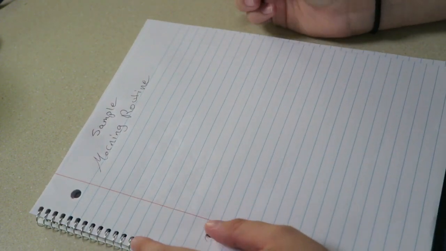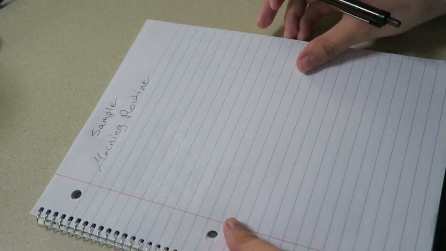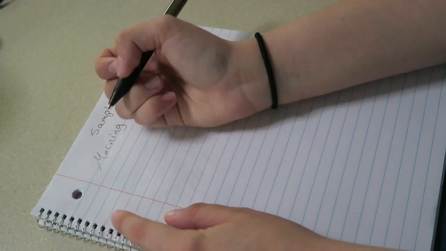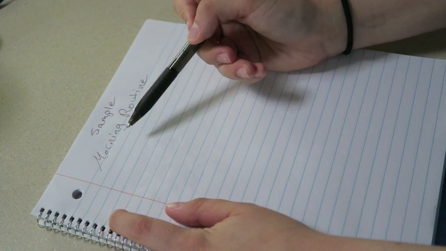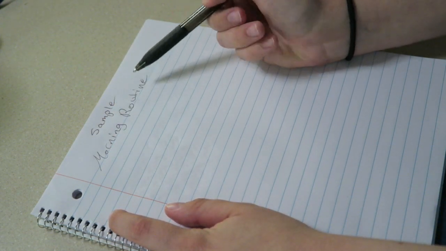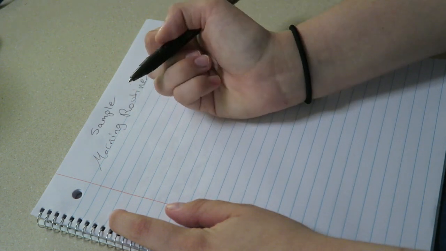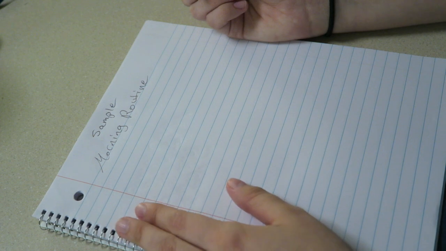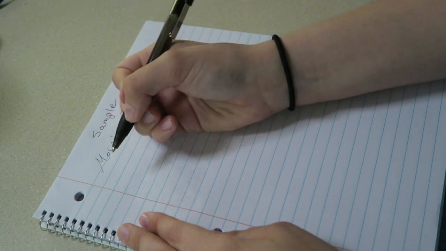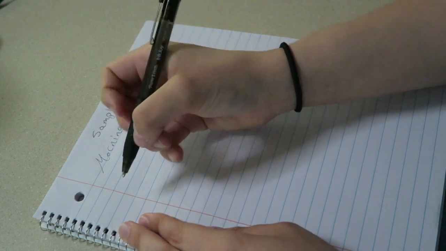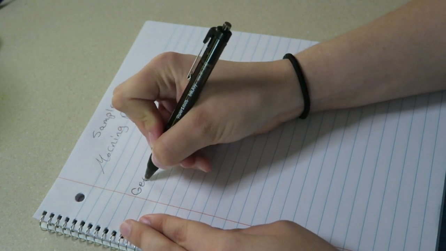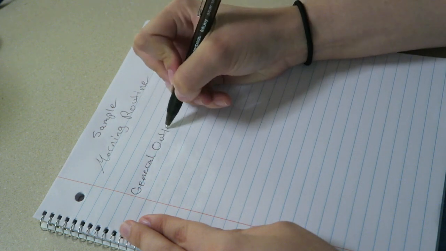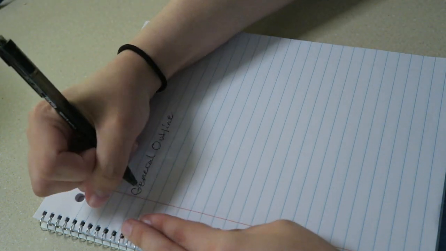Then the next thing I do is make what you would call a general outline at the top here. I usually like to leave about 3 lines underneath the title at the top of the page, just in case I want to write any notes there, or anything I feel is important during filming. So we're at 1, 2, 3 lines, and I'm just going to write general outline. I hope that's the right word.